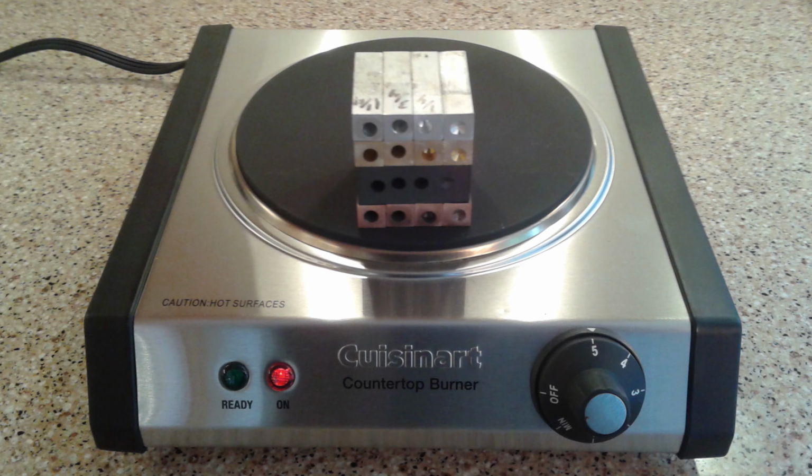As such, we set the hot plate to an adjustment of 5. The infrared camera reveals that this corresponds to a temperature of about 580 degrees Fahrenheit on the hot plate surface.